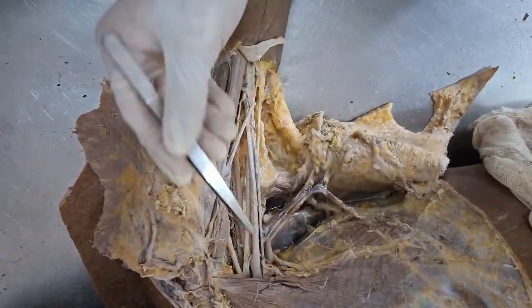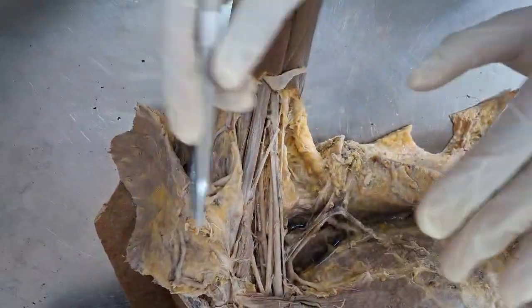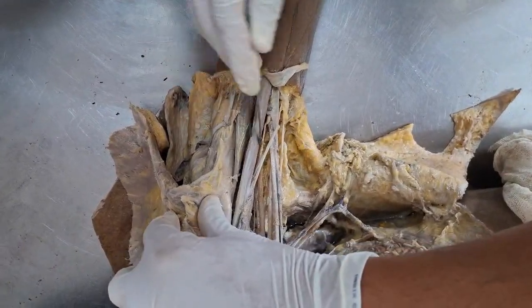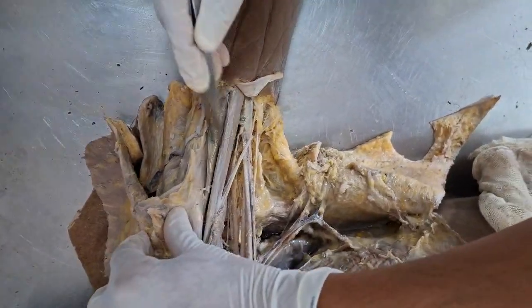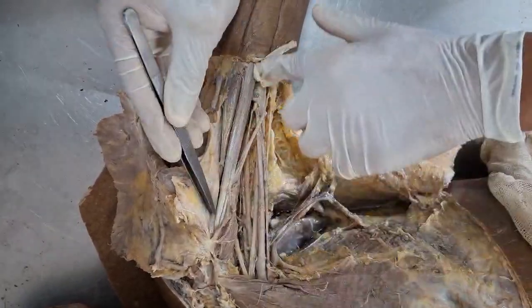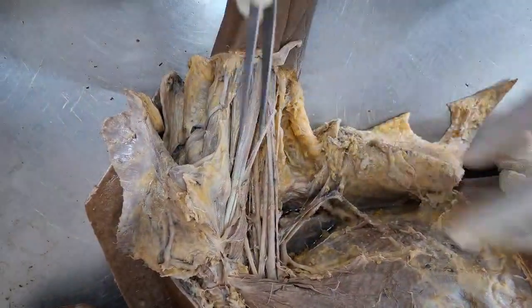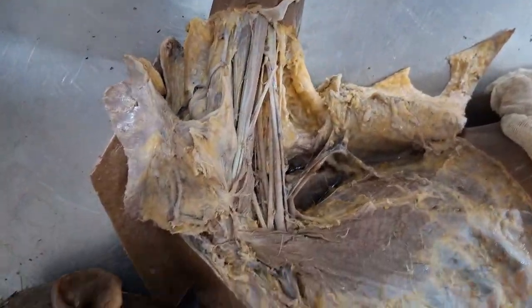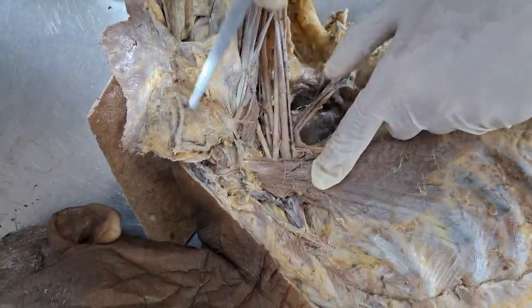Which we are able to focus on here, so many vessels are there. And if we see here, this is not a vessel, this is a muscle, because if we trace it back, we are able to see its tendon. We know that there are three parts.